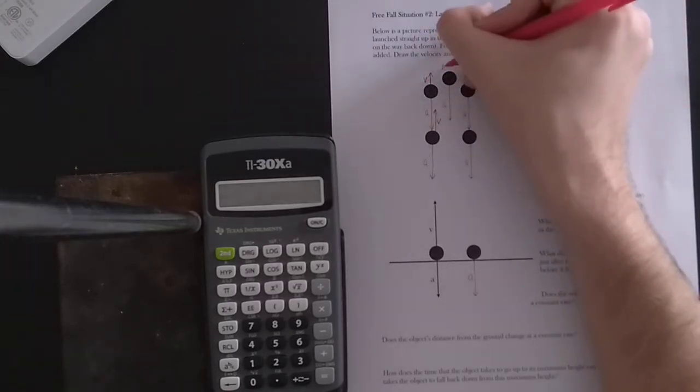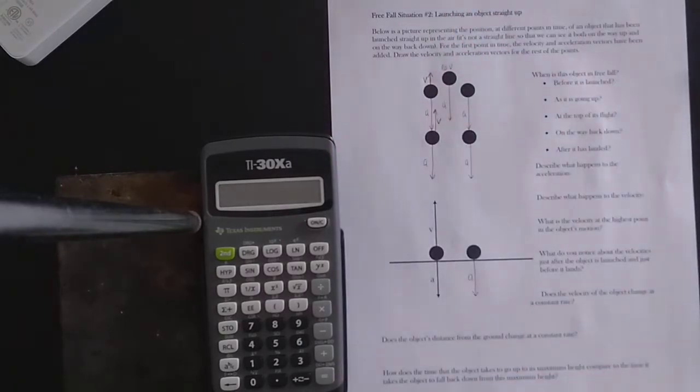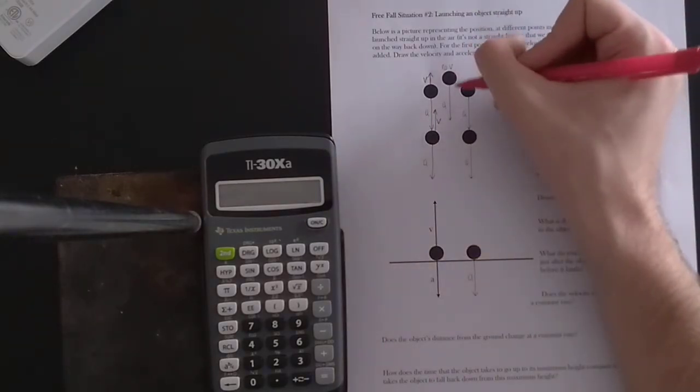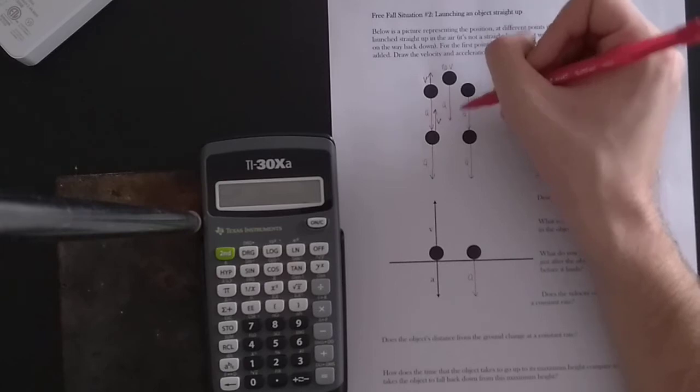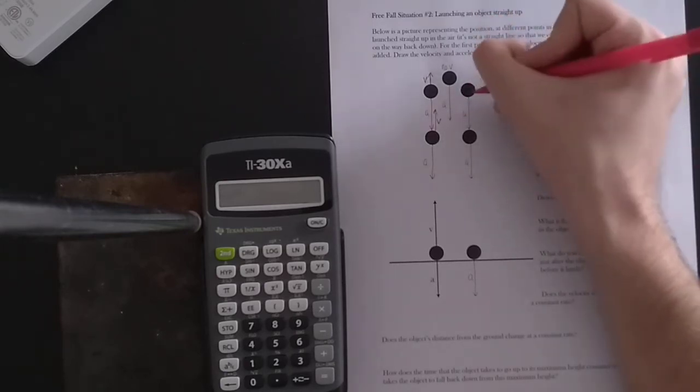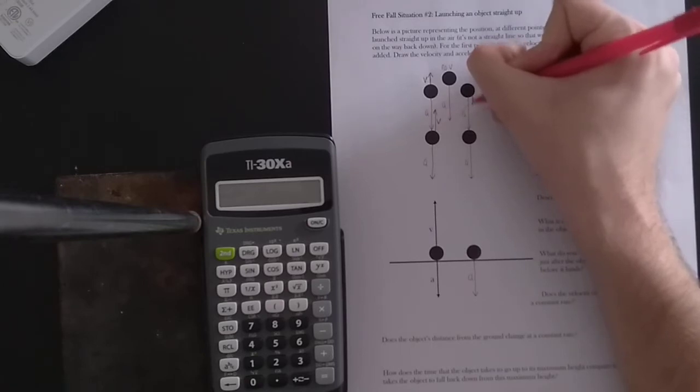At the peak, there is no upward velocity. This is the highest point that it's reached. It's not yet falling back down, but it's also not going up anymore. So the velocity is neither up nor down. There must be no velocity. And then the object starts to fall back down. At the point where there's no velocity and the acceleration is still directed downward, that's going to make a downward velocity start to emerge.